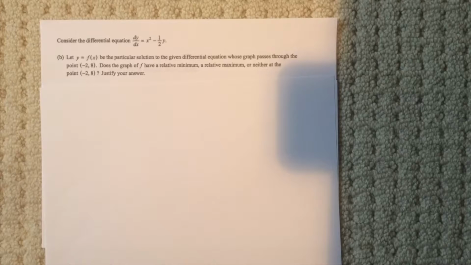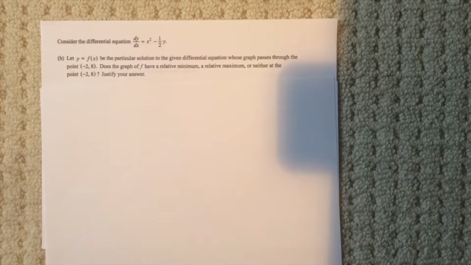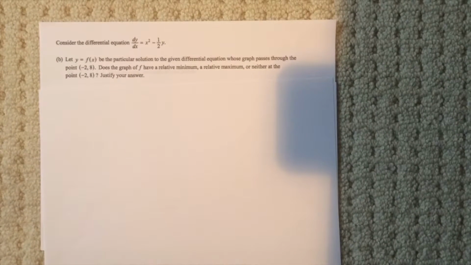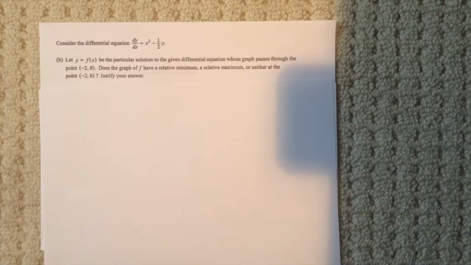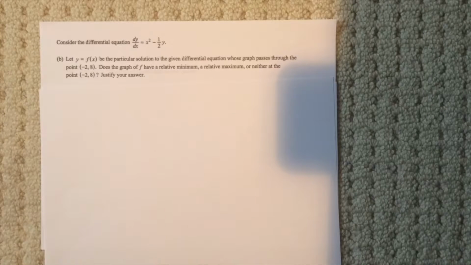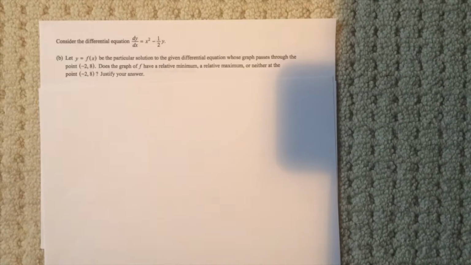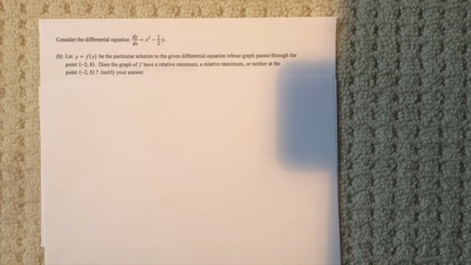So part B tells us to let y equal f of x be the particular solution to the given differential equation whose graph passes through the point -2, 8. Does the graph of f have a relative minimum, maximum, or neither at the point -2, 8? Justify your answer. So first and foremost, we have to determine if there's even a possibility of having a relative minimum or maximum at -2, 8.